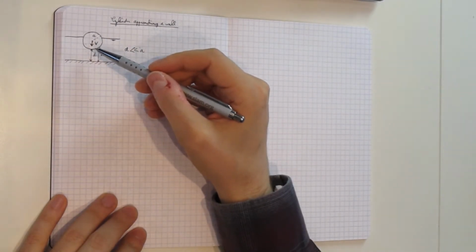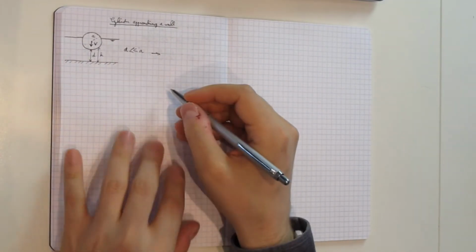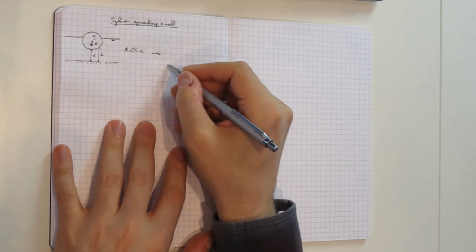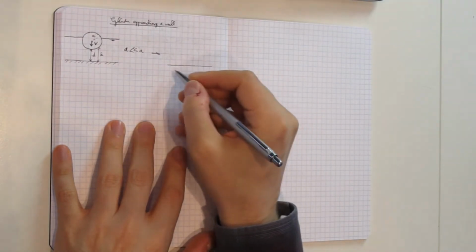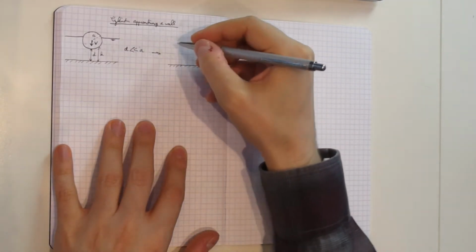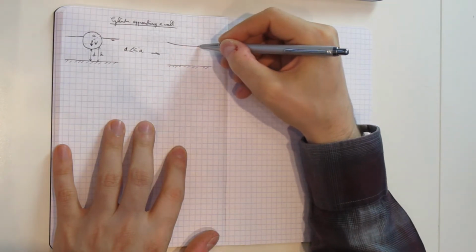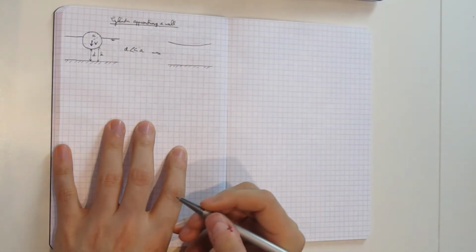And what this is going to give us is a situation that is a little bit more tractable analytically. This is our wall. That's going to be the curvature of our cylinder, okay?